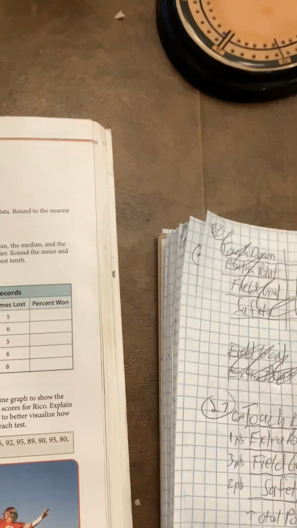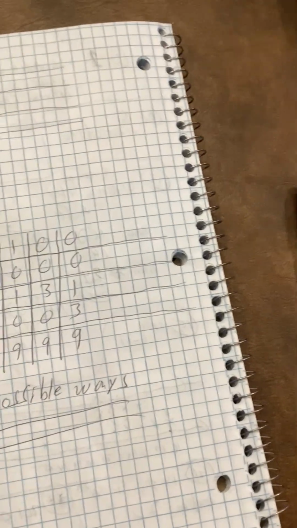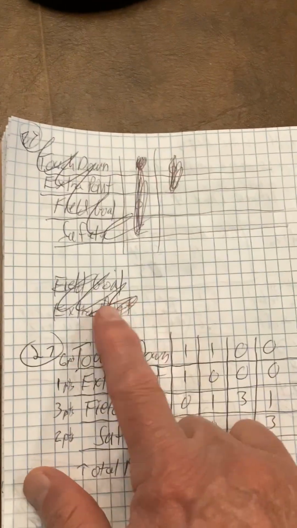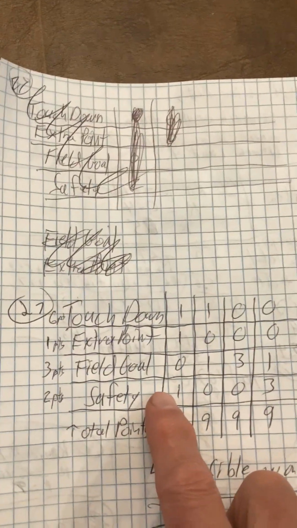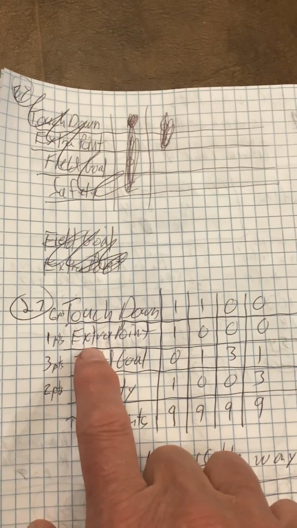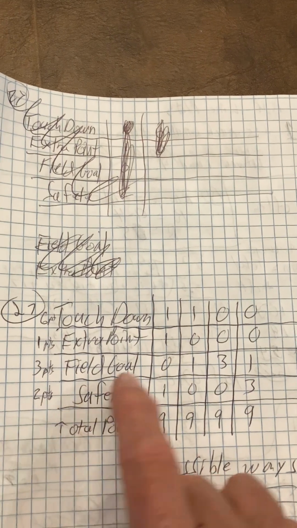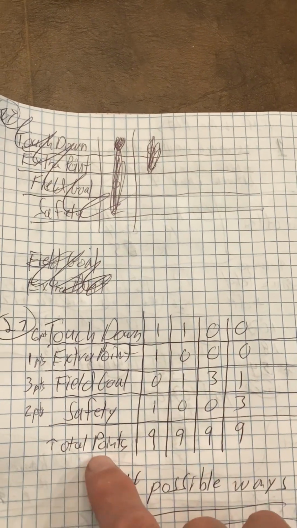I kind of kept messing up on number 27 here, use a chart. I was using 3 different charts. It's like, no, I'll use a chart, and then I didn't like that. Finally I'm like, okay, touchdowns are 6 points, extra points are 1 point, field goals are 3 points, and safeties are 2 points. I'm just going to come up with the number and have the total down here.